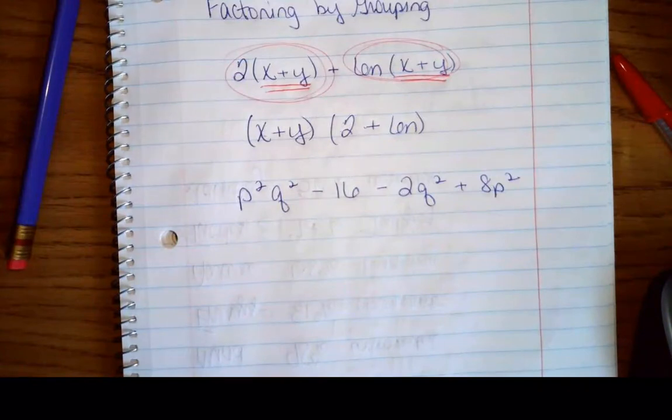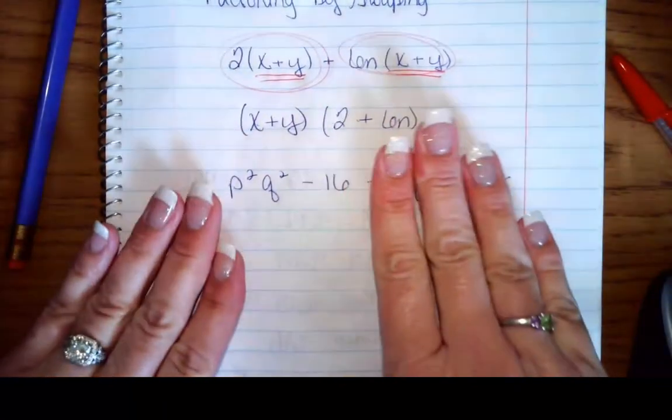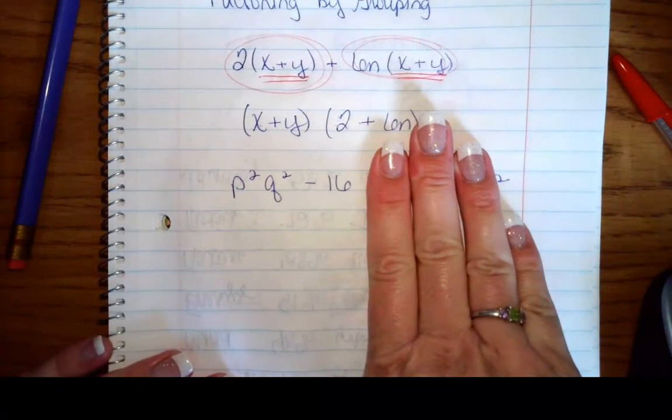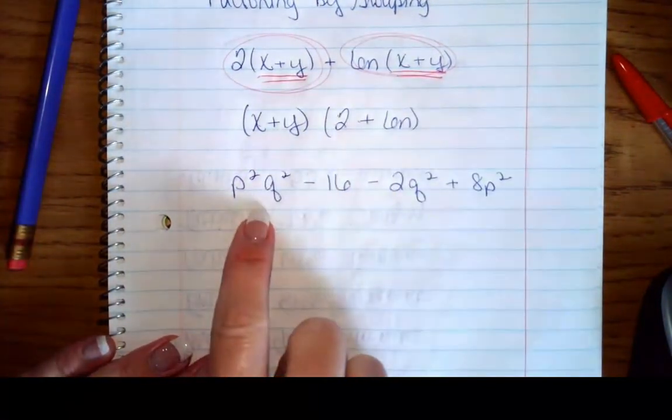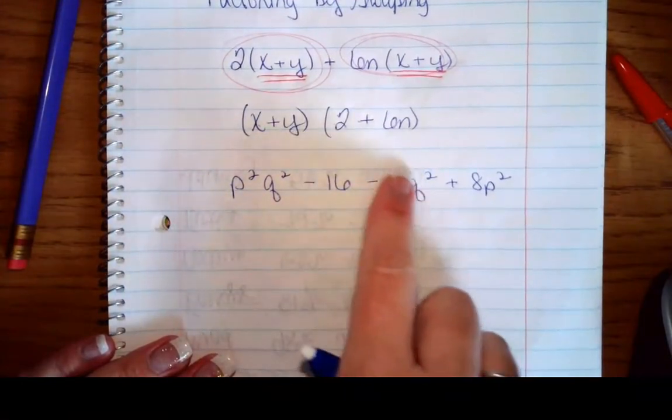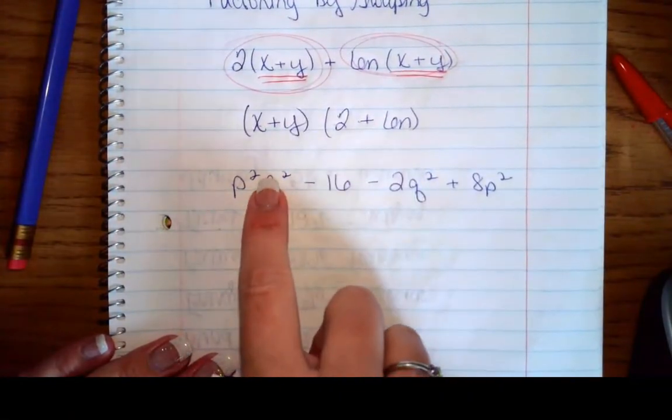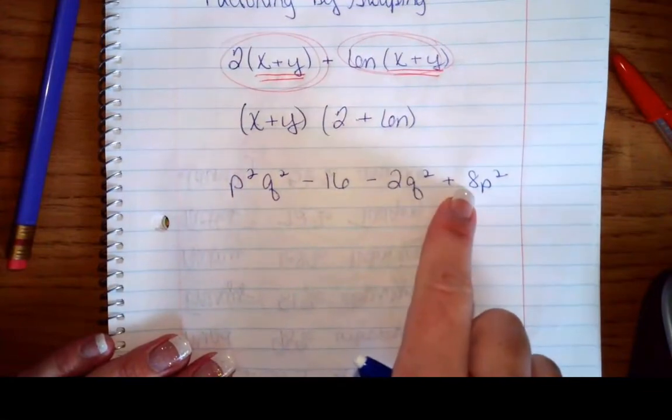So the first thing I want to try is see if there's a way I can group this up where I can go term by term. I'm going to group the first 2 terms together and then the next 2 terms together. Looking at just these first 2, there's nothing in common. So that's a bad combination. So I'm going to rewrite it, and I'm going to put this minus 2q squared with him, and then kick that minus 16 to the end.